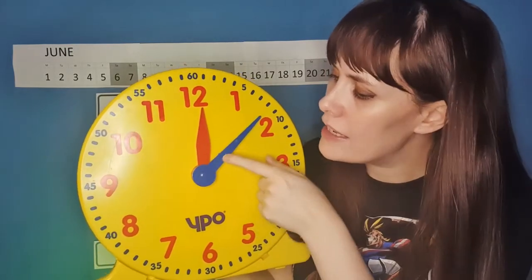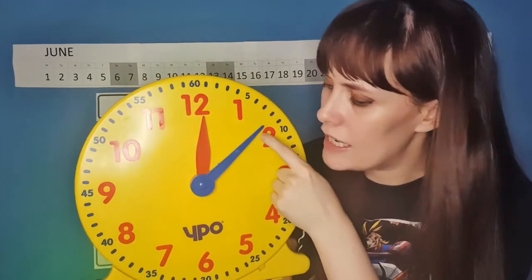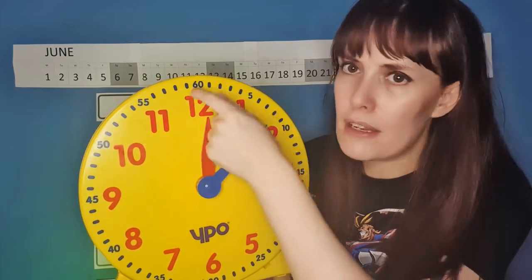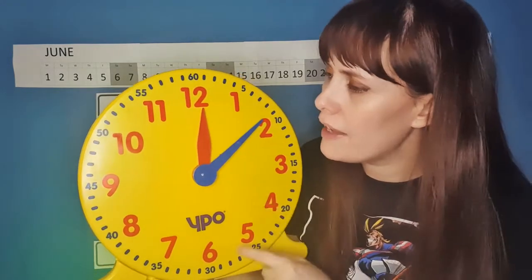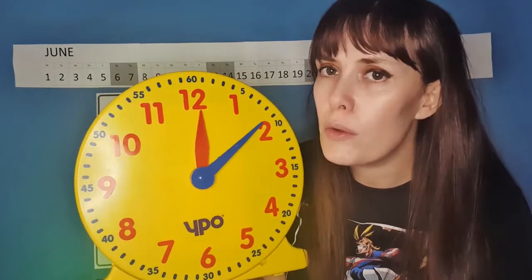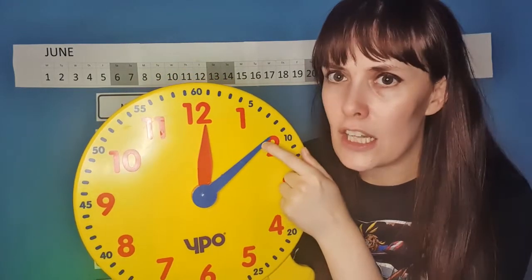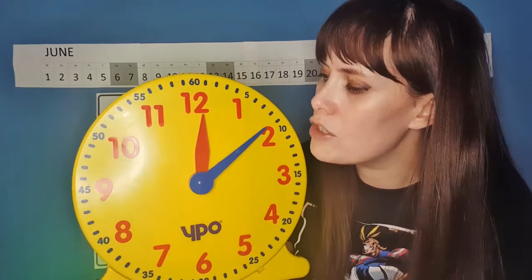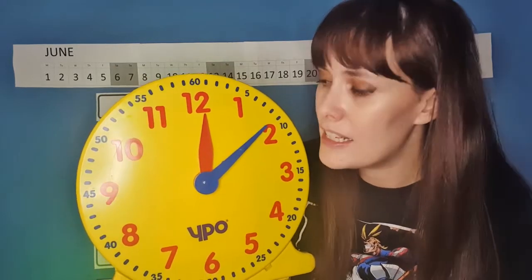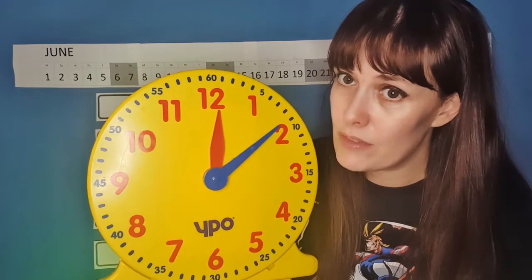Now the long hand is our minute hand, and it tells us how many minutes we are around the clock, okay? And this hand here, the shorter one, is our hour hand, okay? It tells you what hour we're on. So the minute hand is the long one, and the shorter one is our hour hand, okay? Can you say that with me? The short hand is the hour hand. The long hand is the minute hand, okay?